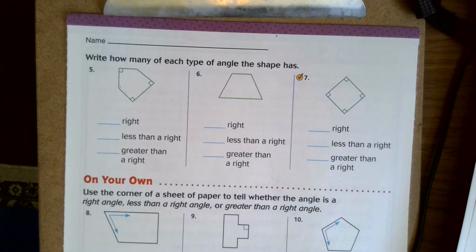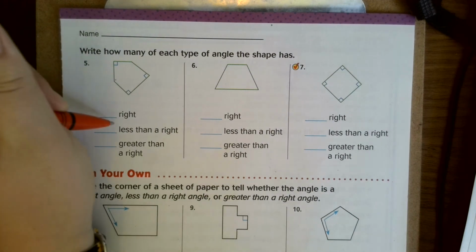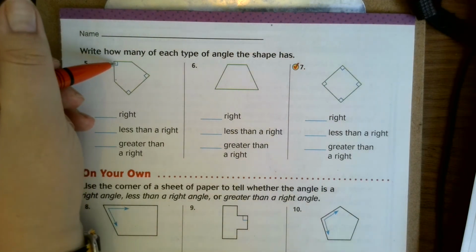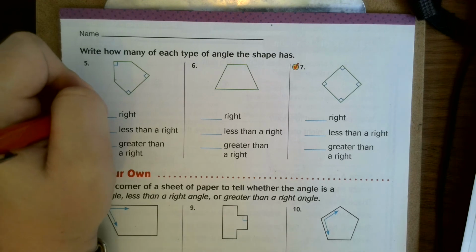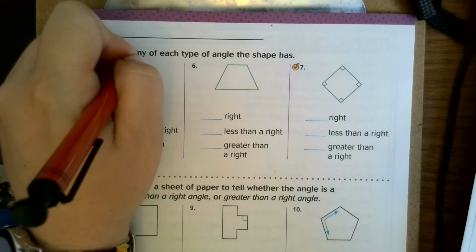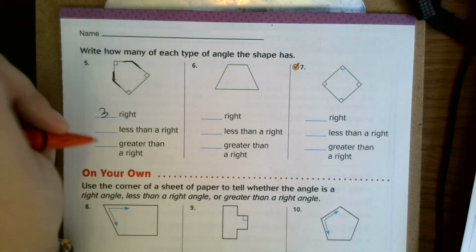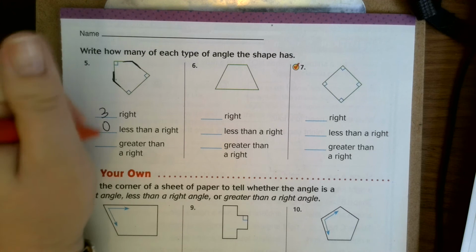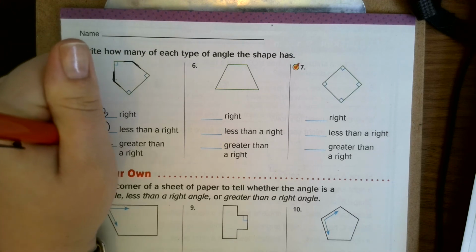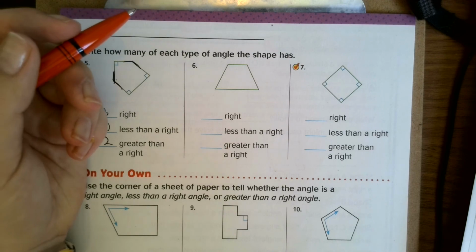It says write how many of each type the angle of the shape has. So how many right angles? They've already done it for us by putting the squares in 1, 2, 3. So we have to do this one and this one. Well, they're greater than a right angle. These are both greater. What about number 6?